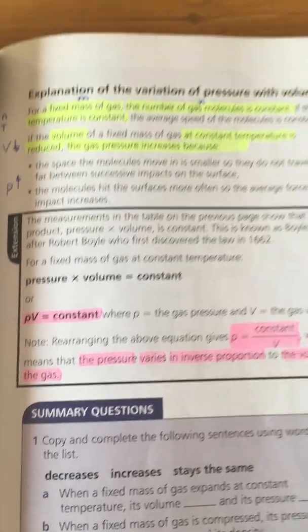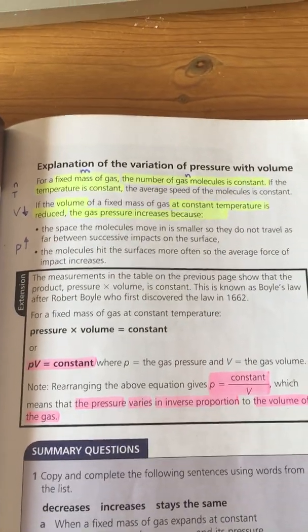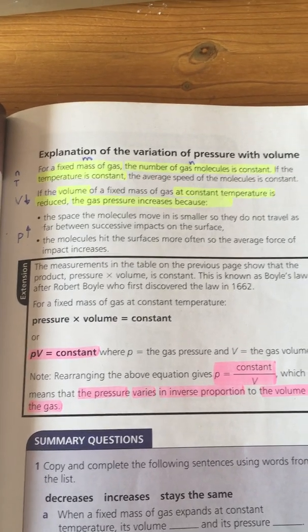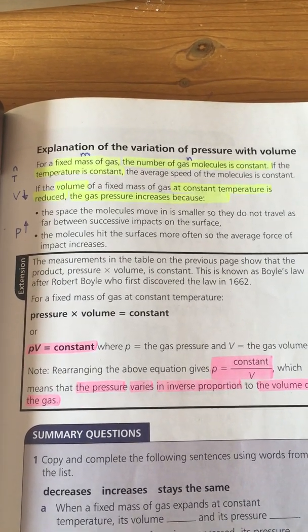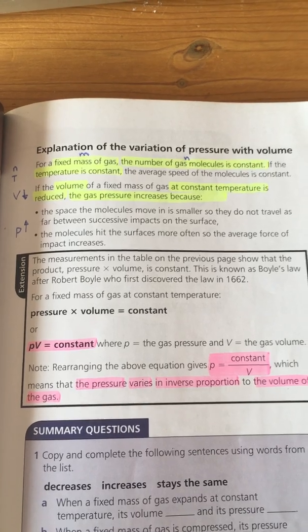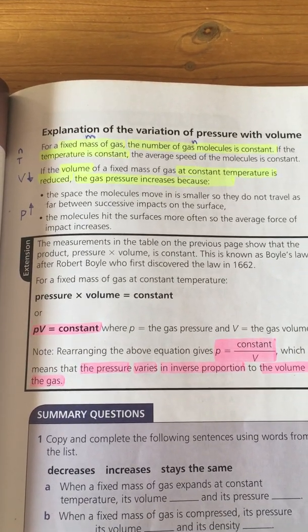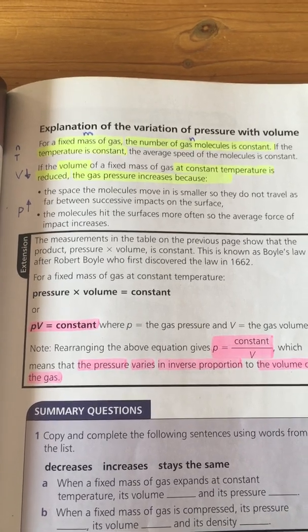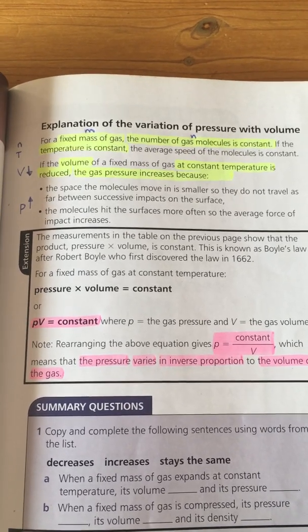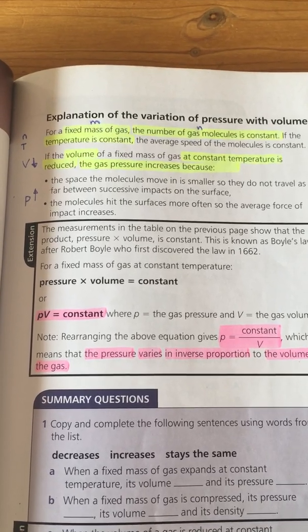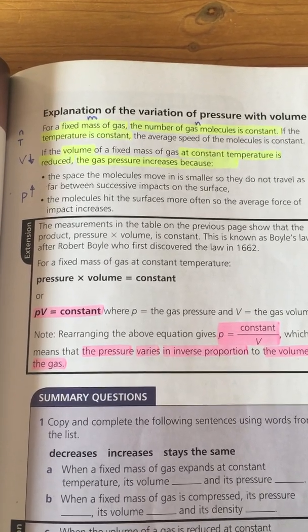Now, in the part above, in the highlighted yellow part, it is explained how they get there. So it says for a fixed mass, which is M, the number of gas molecules is constant. So basically what they say is you have an amount of gas, and the number of molecules stays always the same.